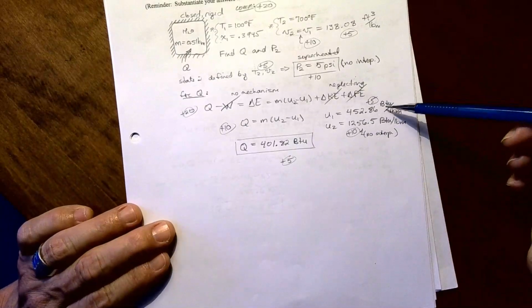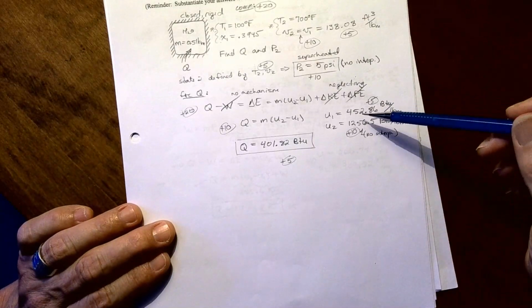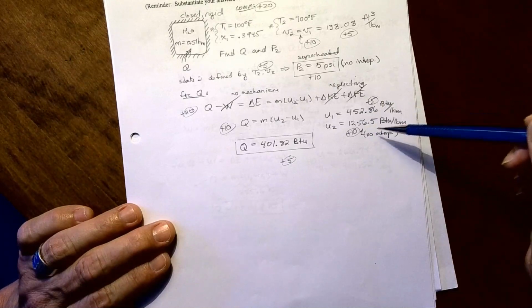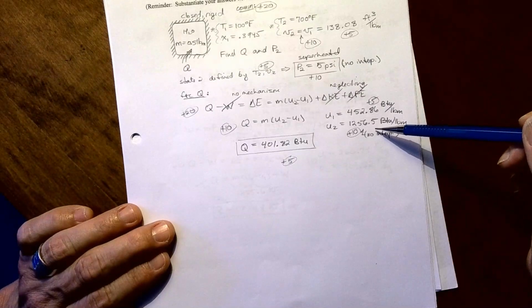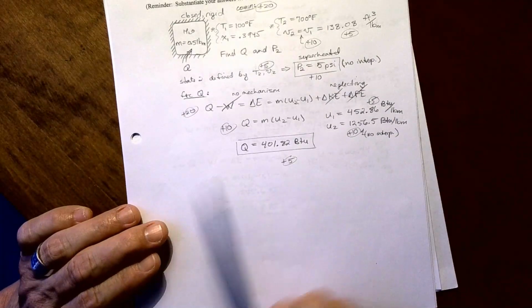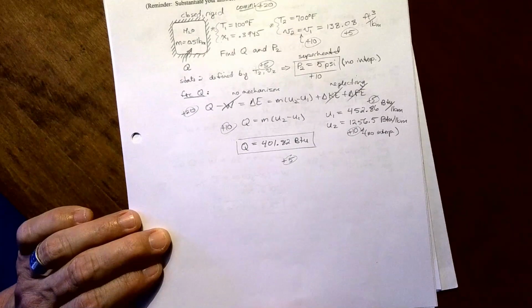Since the states are defined, we can now go get the two values. The first one, the quality is given, so u1 is 452.86. The second one was superheated, and u2 ends up being 1256.5. Substituting in numbers, you get 401.82 BTUs.